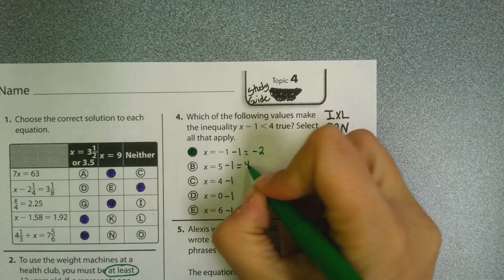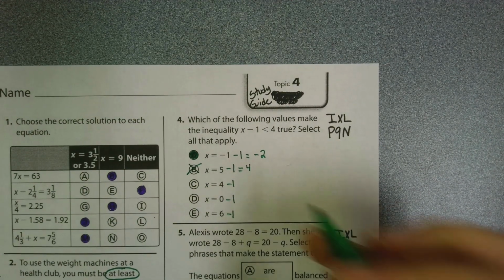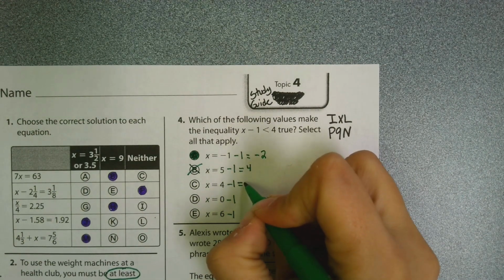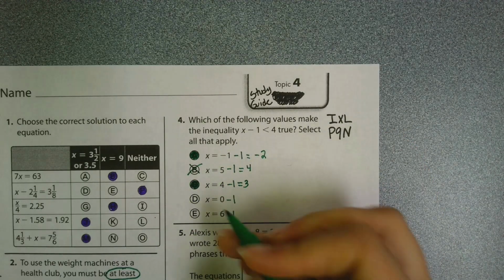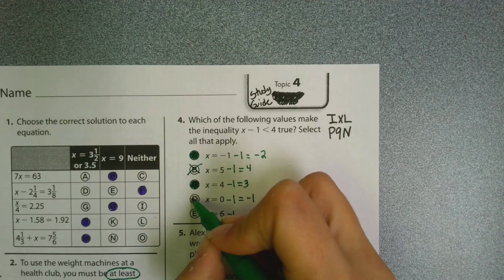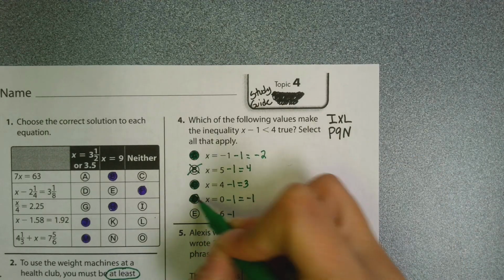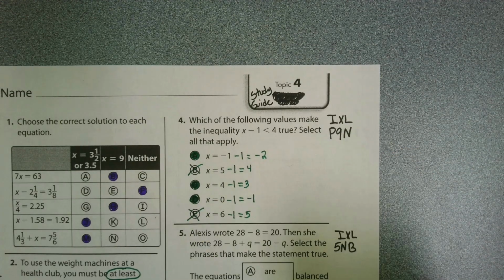5 minus 1 is 4. Is 4 less than 4? No, it's equal to, but that does not have the or equal to line. 4 minus 1 is 3. 3 is less than 4, so that's a solution. 0 minus 1 is negative 1. That's less than 4, so yes, that's a solution. 6 minus 1 is 5. 5 is not less than 4, so not a solution.